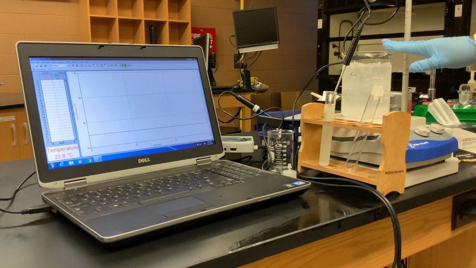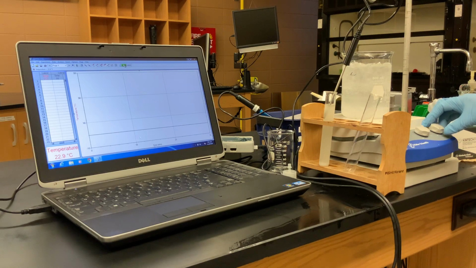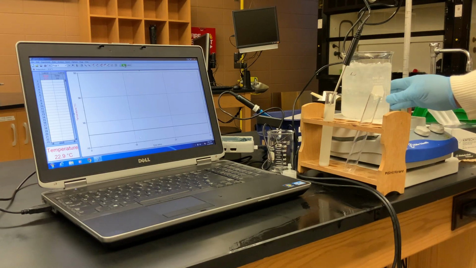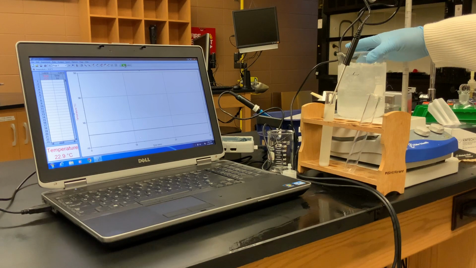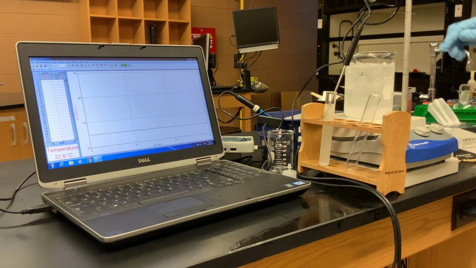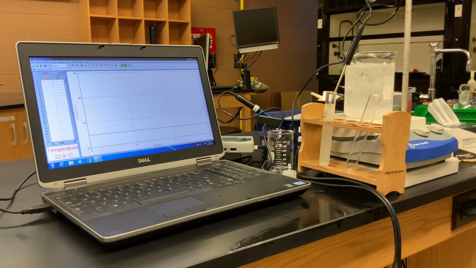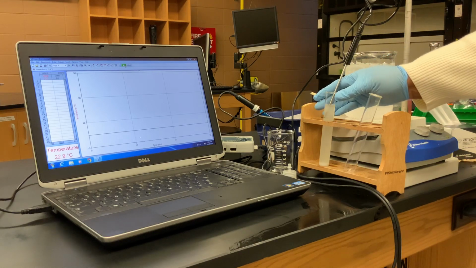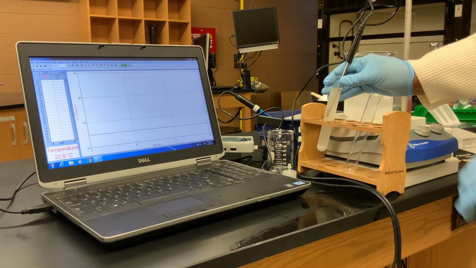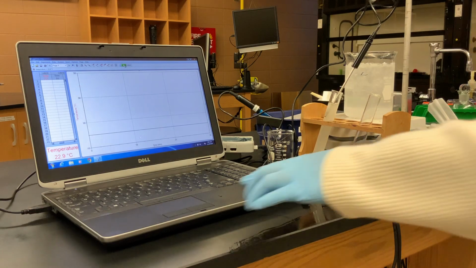What we have in the large beaker is a mixture of water, ice, and rock salt, more commonly known as ice cream salt. And we're going to place our biodiesel with the temperature probe in it in this ice, rock salt, and water mixture. So right now our temperature is showing to be about 22.9 degrees Celsius initially.